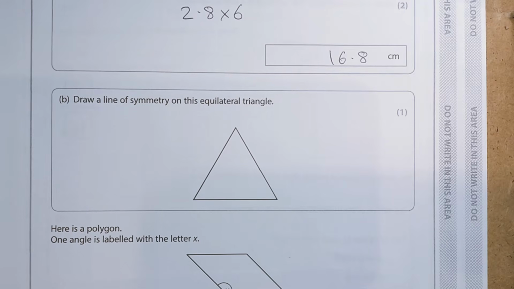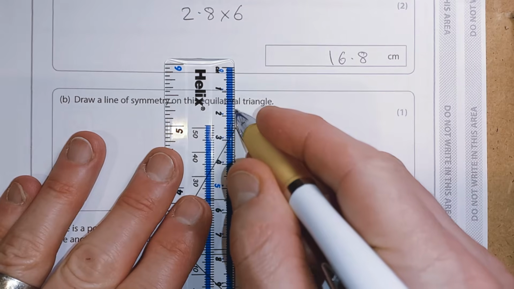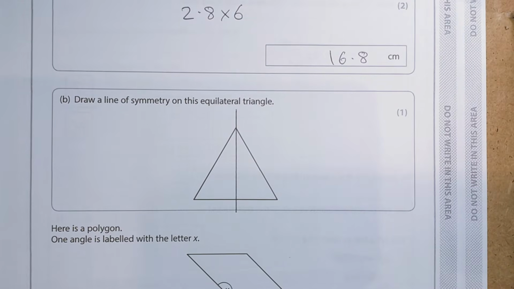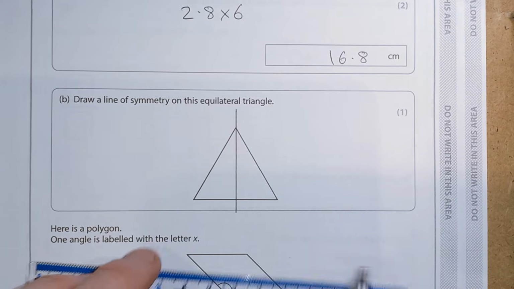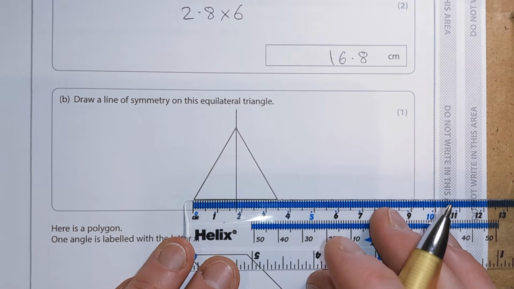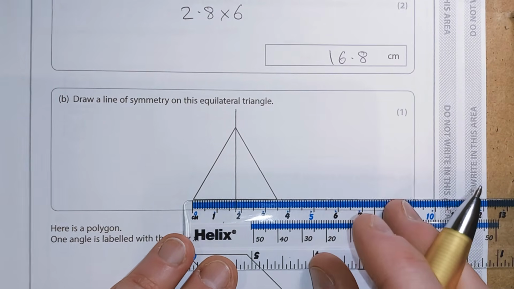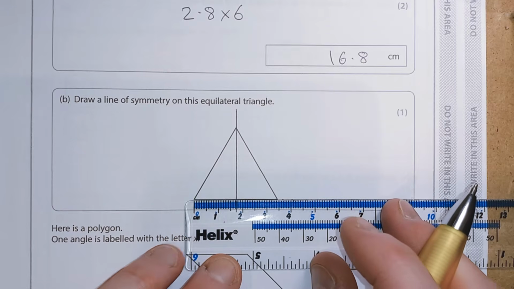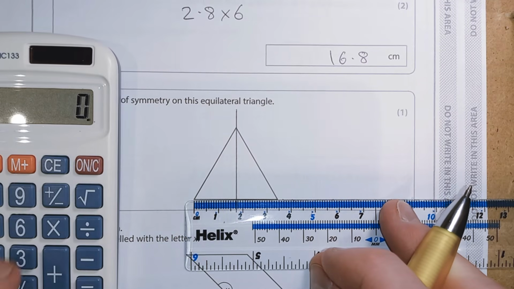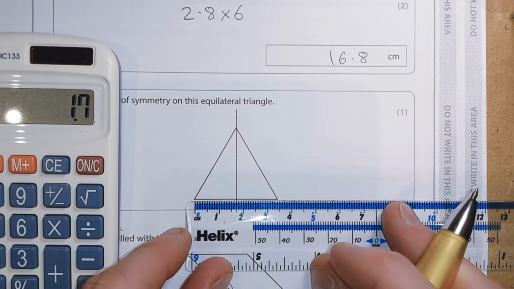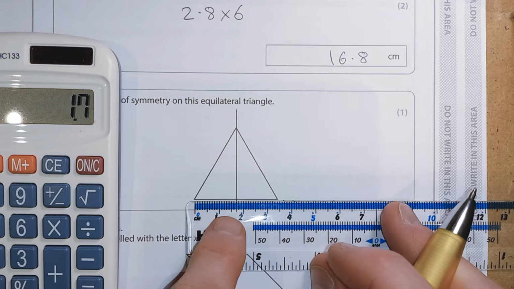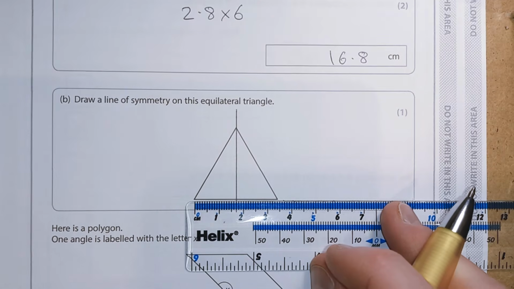Okay. B. Draw a line of symmetry on this equilateral triangle. Well, equilaterals, so all of the sides and all of the angles are the same, so I'm just going to cut it straight down the middle. Yeah. If you're not very good at doing it by eye, you can measure it first of all, and then make sure that you're cutting enough. So look, if I measured this, I'd say that's 3.4 centimetres. So I'd then do 3.4 divided by 2 to get halfway, which is pretty much where I've drawn that, 1.7 centimetres there.